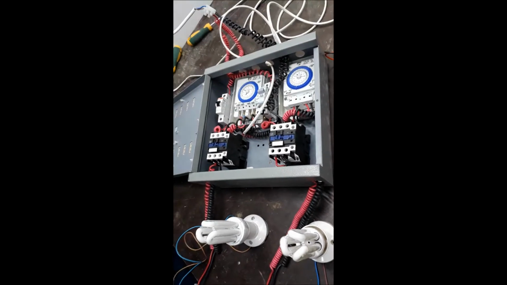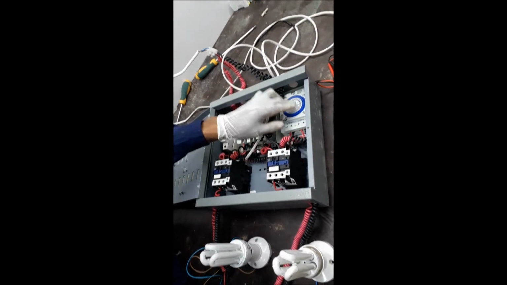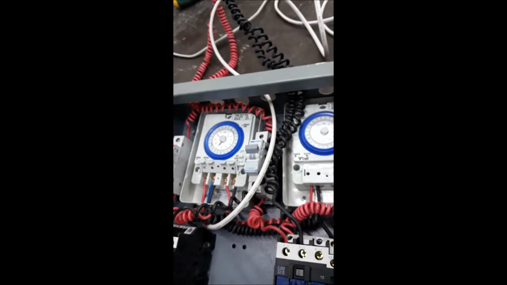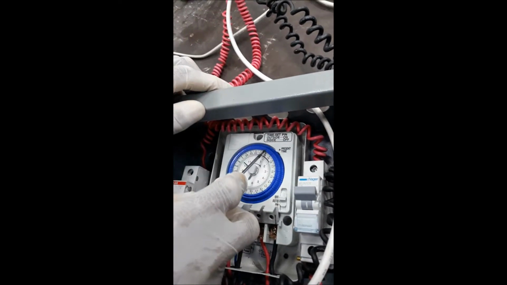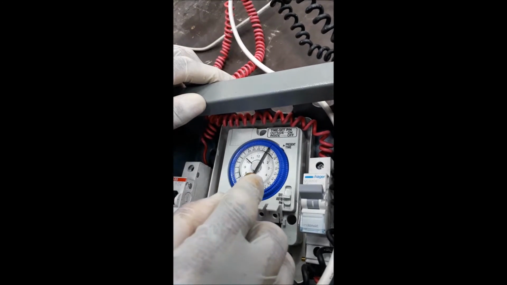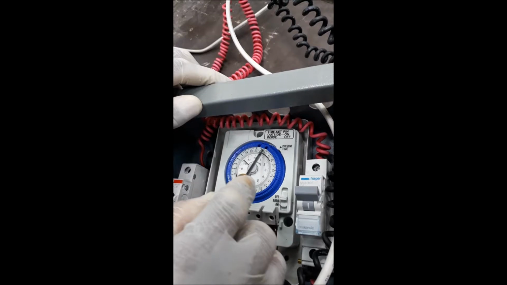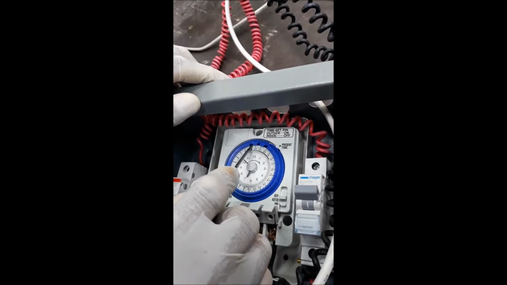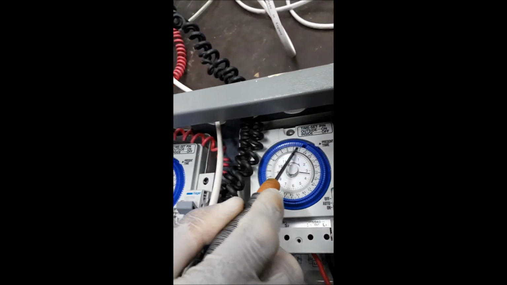I will set the time from the timer switch. Right now I will set each of these bars. Remember from the other video, each of these bars means 15 minutes. If I set 2, it means 30 minutes. This is 30 minutes for this, and another one for this.